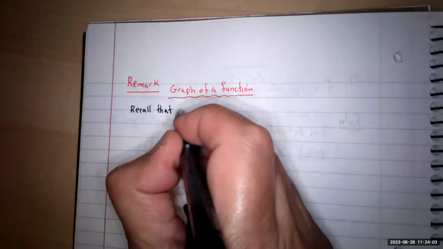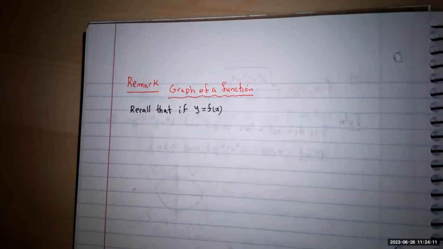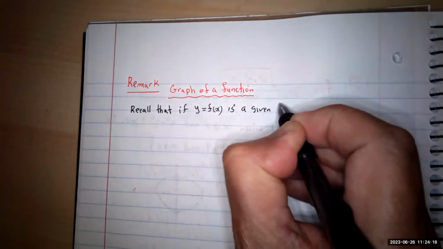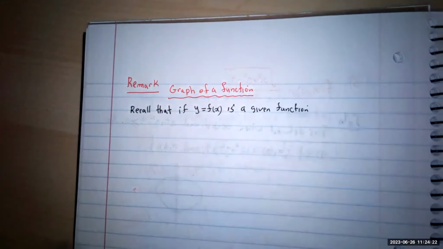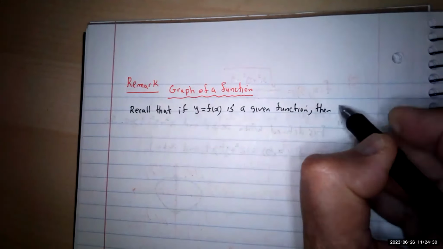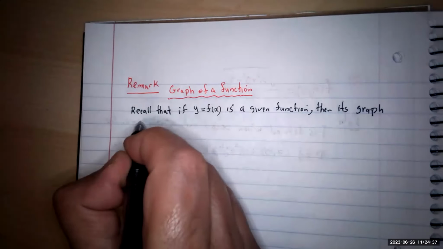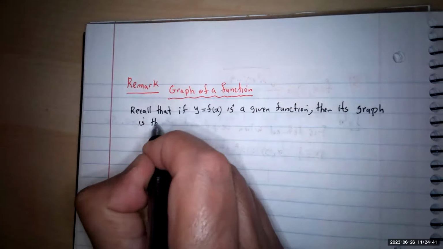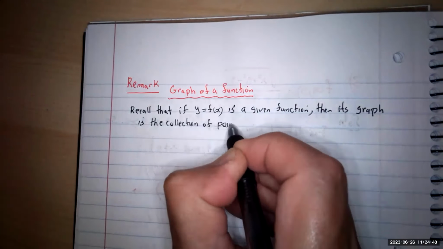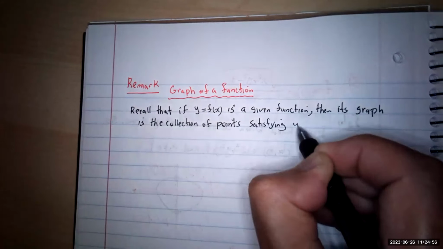Okay, we recall that if a function is given to you by this equation, y equal to f of x, is a given function, then its graph is going to be a collection of points satisfying this condition, if you like.